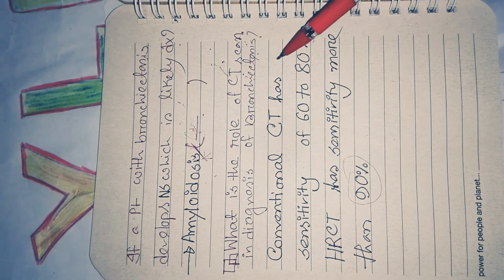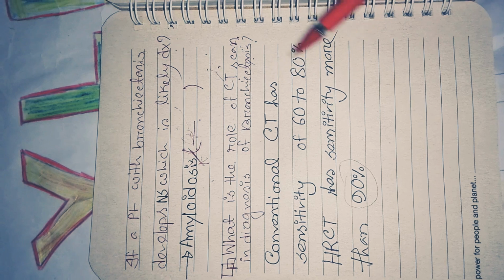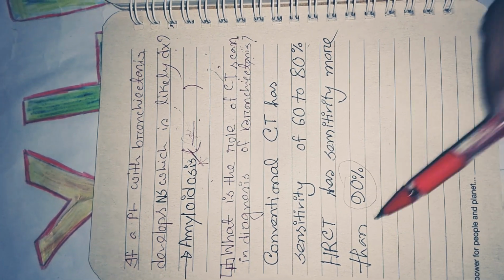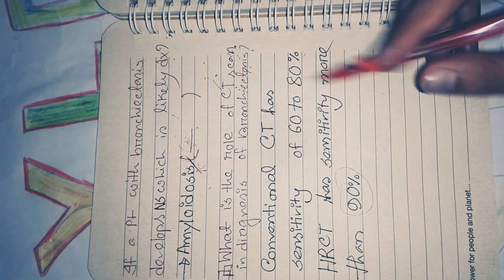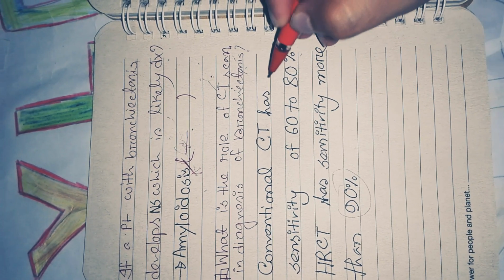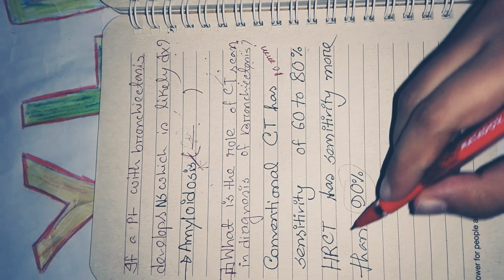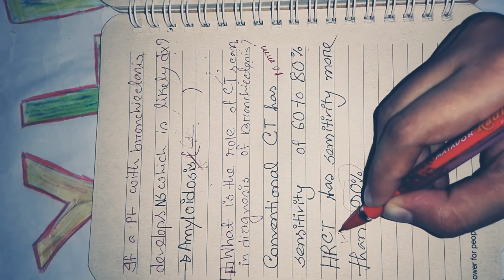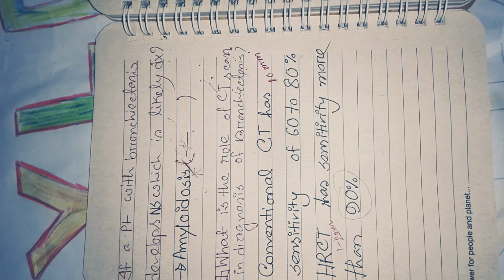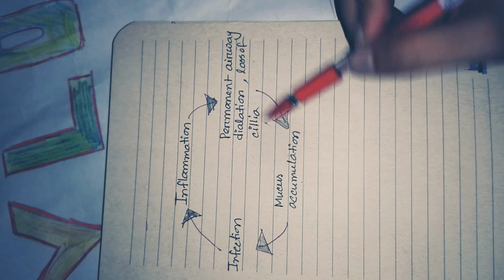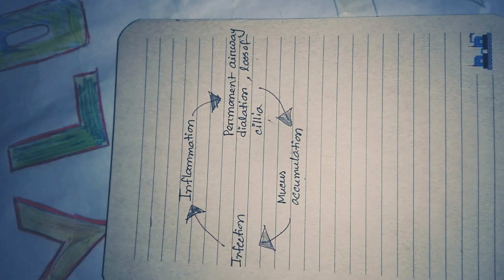What is the role of CT scan in diagnosis of bronchiectasis? CT scan is 60 to 80% sensitive, but high resolution CT scan is 90% sensitive. CT scan is 10 millimeter thick, but high resolution CT scan is 1 to 2 millimeter thick. There is a vicious cycle: inflammation, permanent airway dilatation, loss of cilia, mucus accumulation, infection.